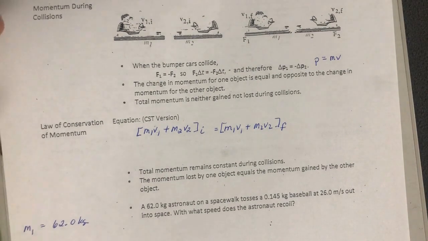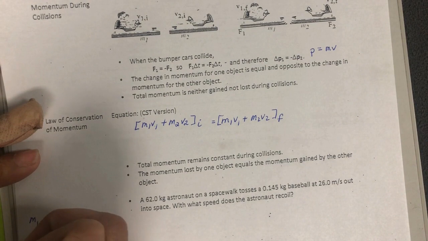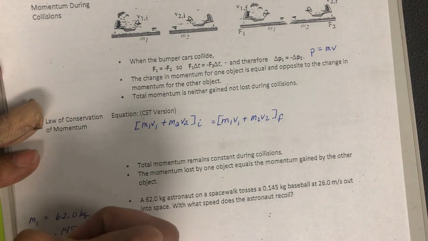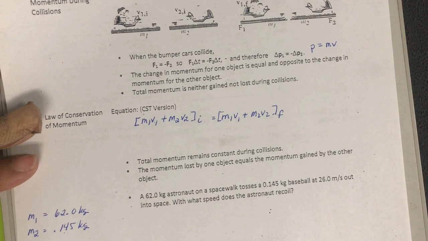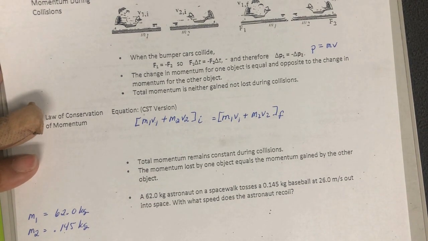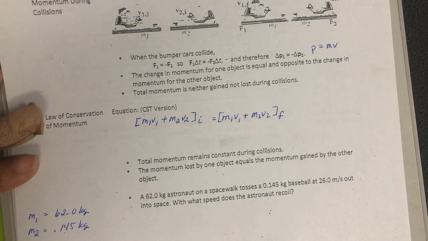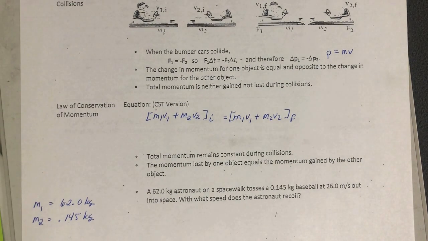An astronaut tosses a 0.145 kilogram baseball, M2 equals 0.145, at 26 meters per second out into space. With what speed does the astronaut recoil? Okay, so initially, when the ball is being thrown out, do the ball and the astronaut start out together or separate? He's throwing the ball. So initially, are they together or separate?